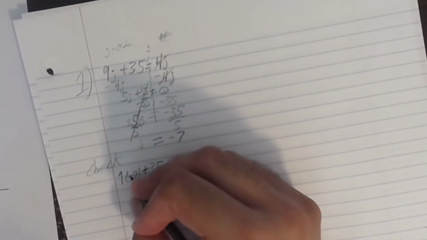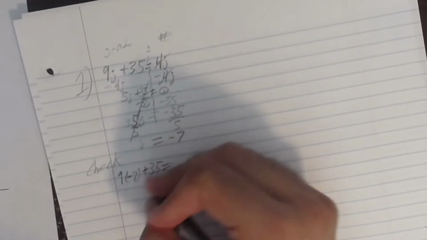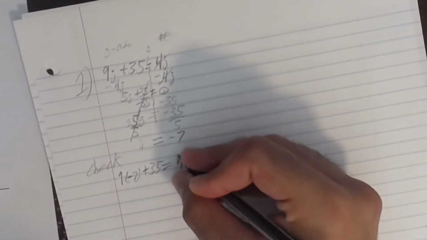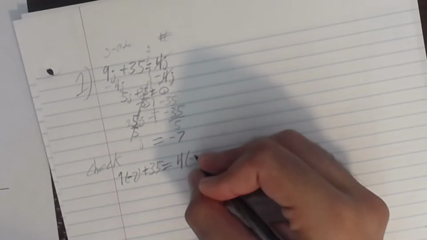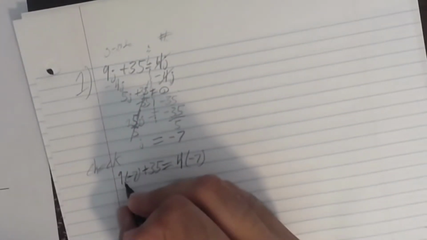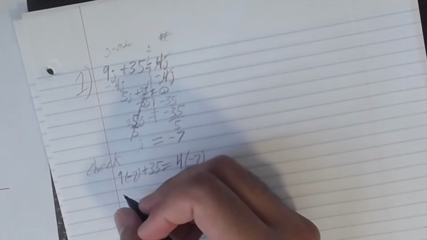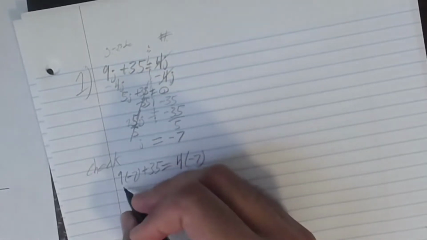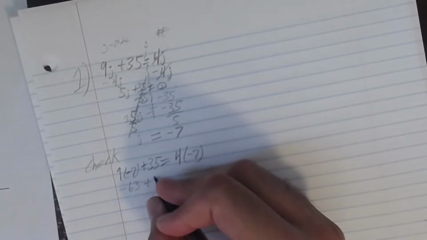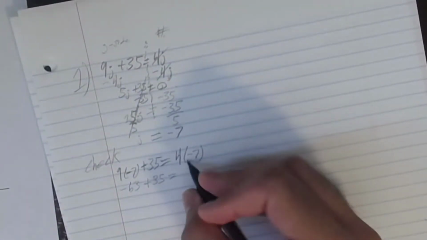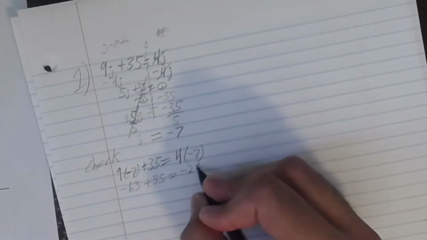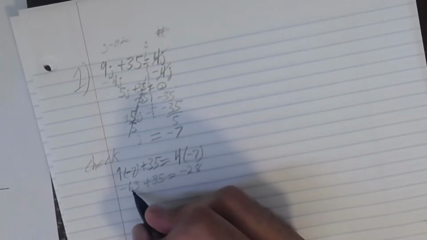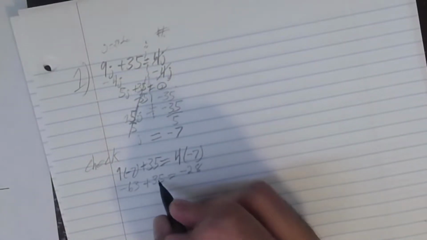With it being like 9 minus 7, we know that this is a multiplication. 4 times negative 7. What is 9 times negative 7? It is negative 63. Plus 35. What is negative 63 plus 35?